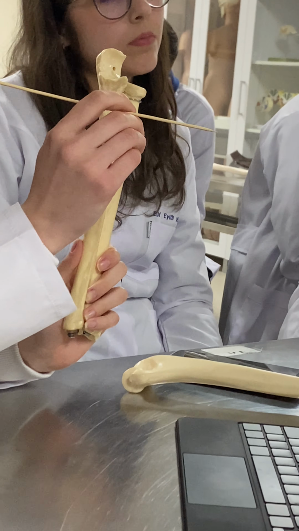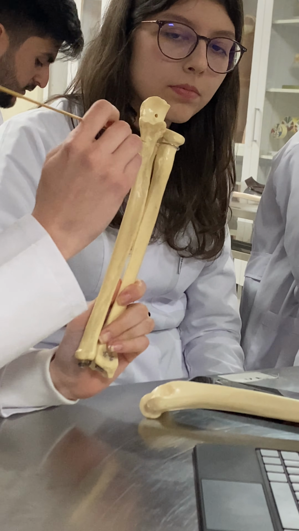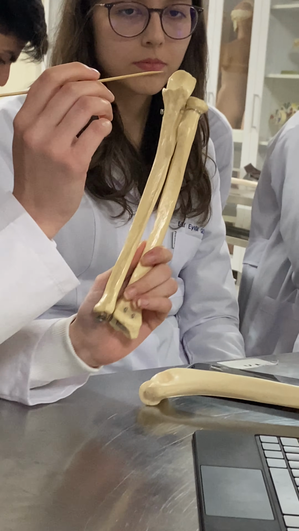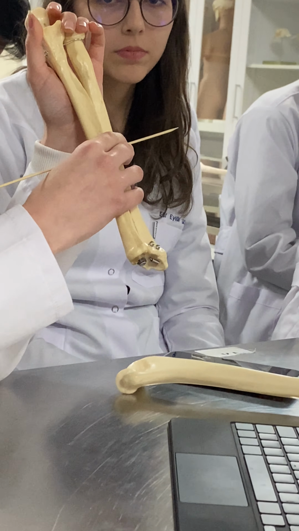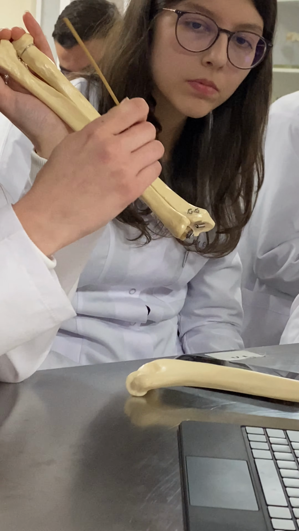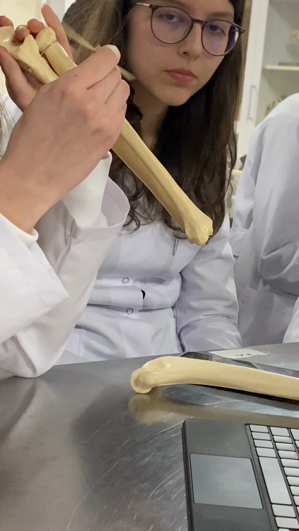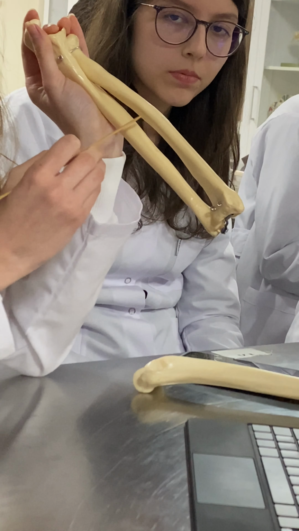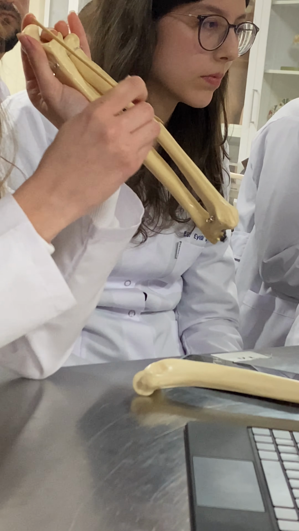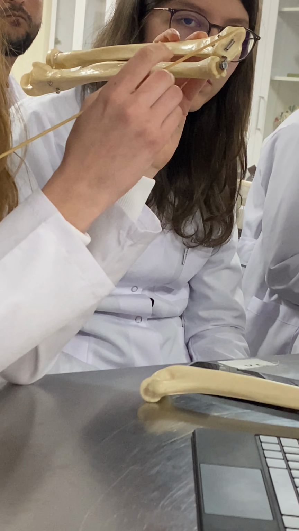The head of the radius basically refers to the circumferential head. And tuberosity of radius. In the radial shaft, we have the anterior surface, and this is the anterior margin. Then we have the posterior side. This is the lateral side, and this is the posterior margin.